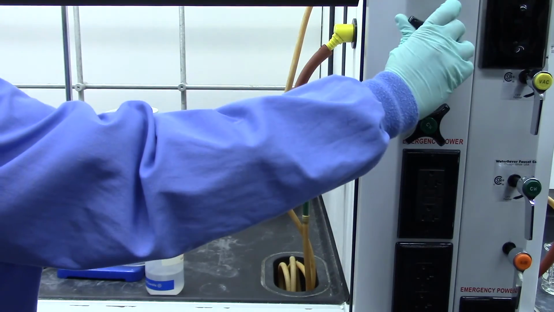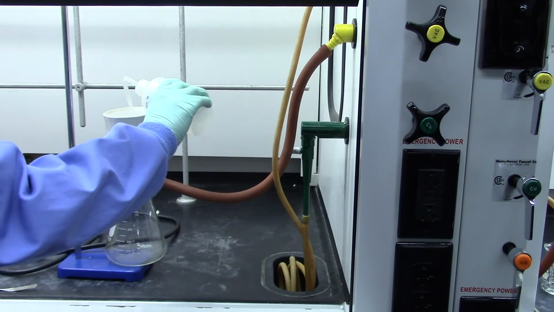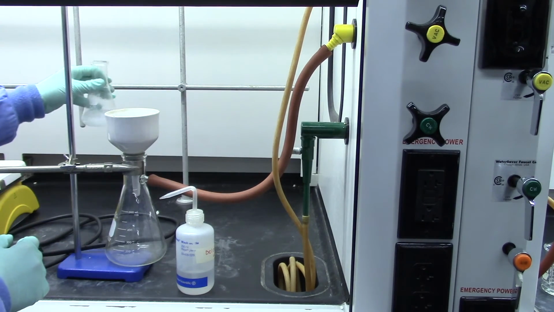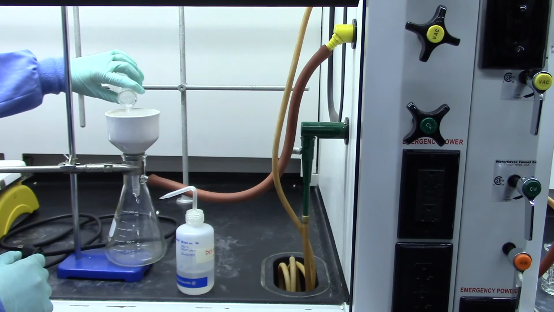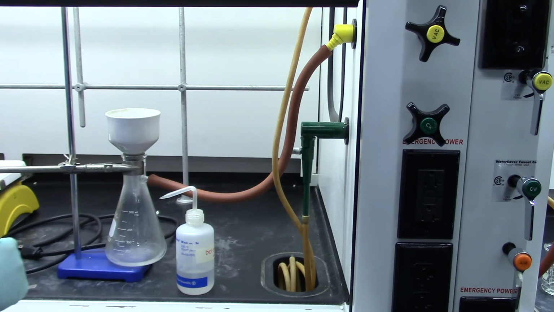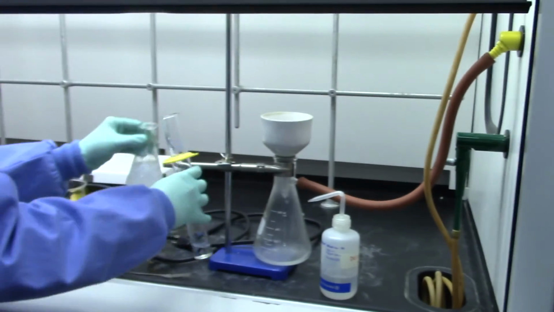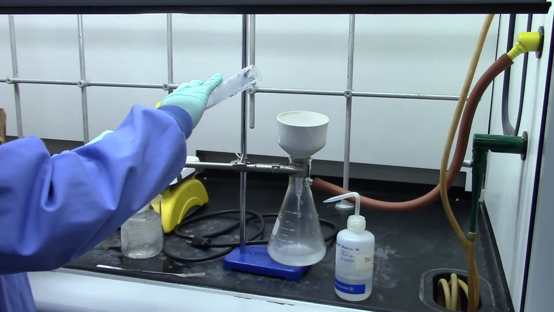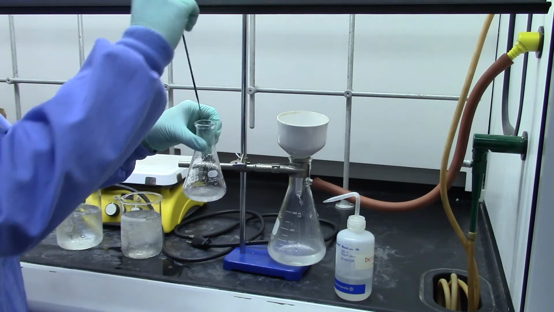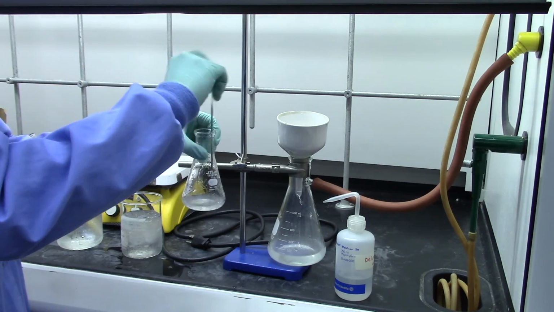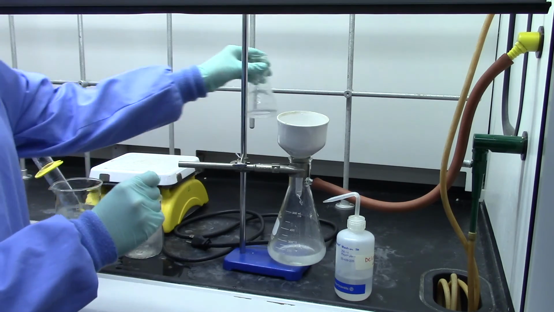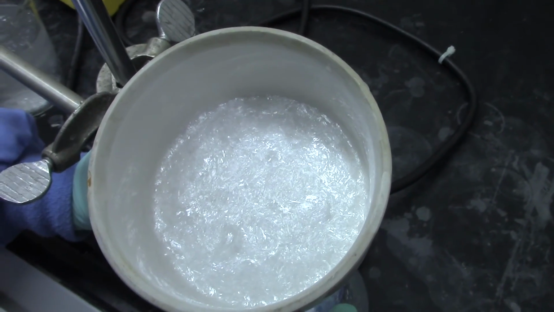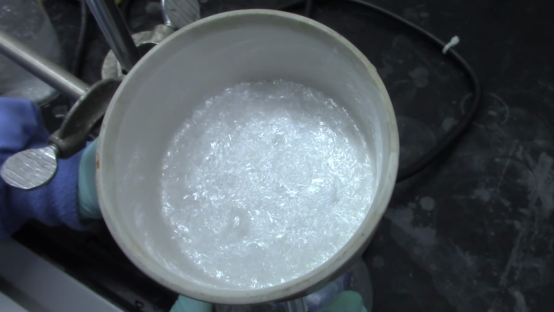Turn the vacuum on, wet the filter paper with water, and start pouring the solution into the middle of the funnel. Rinse the flask 3 times with chilled water while transferring the crystals to the Buchner funnel. You can use a metal spatula to scrape out the crystals. Leave the compound for 15 minutes to dry with the vacuum on.